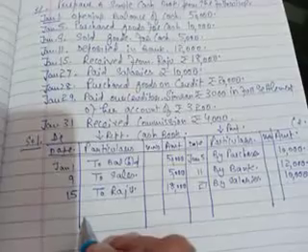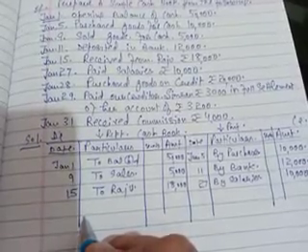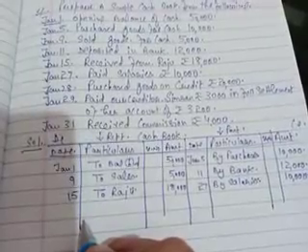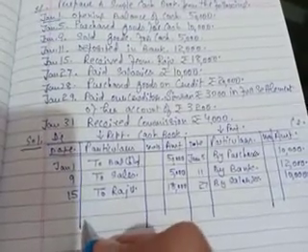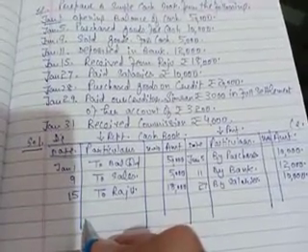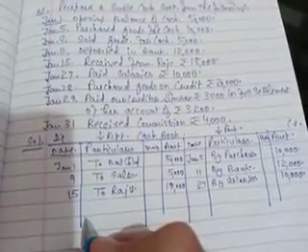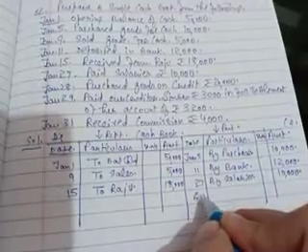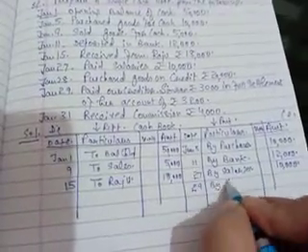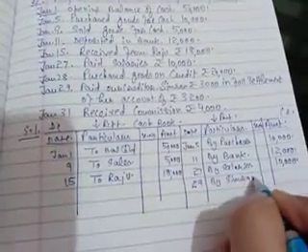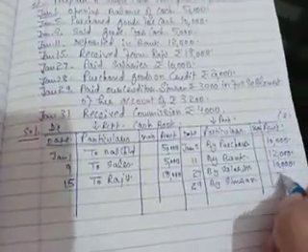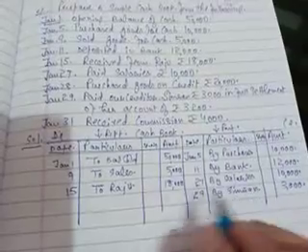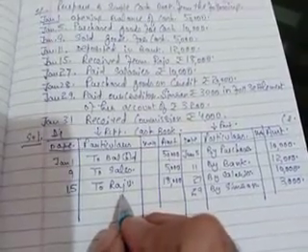As I've already told you, only the cash transactions are recorded in this cash book, so this credit purchase would not be recorded in cash book. Next, paid our creditor Simran rupees 3,000 in full settlement of our account of 3,200. So we'll write on 29th, by Simran, amount will be 3,000. Payments are recorded on the credit side and receipts on the debit side.